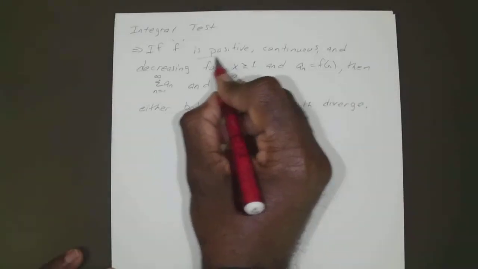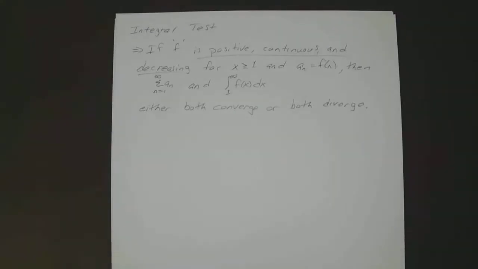Okay, so all three of these conditions must be met for this to be true. Okay, and I'll actually have the proof in the notes that are scanned, so we're not going to really go over that now because it'll take a minute, so to kind of save on time.